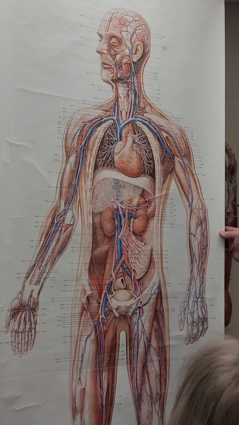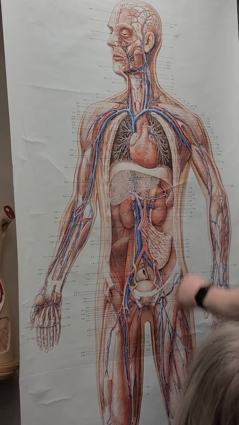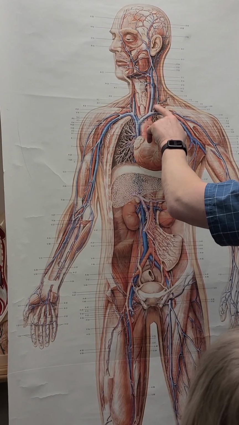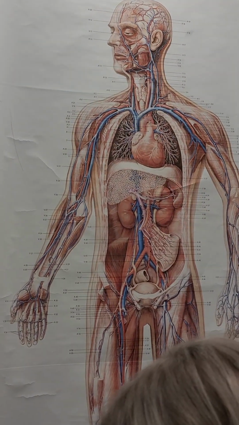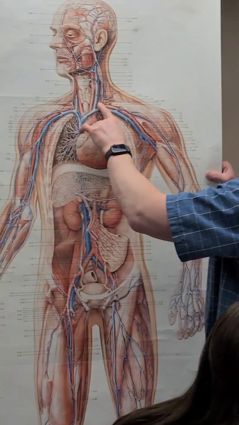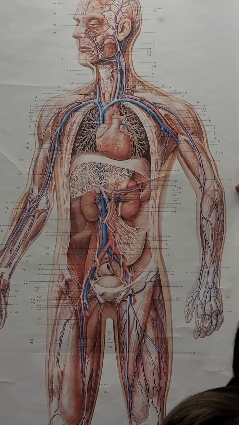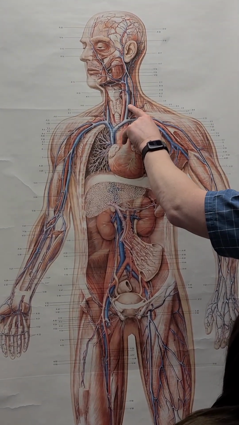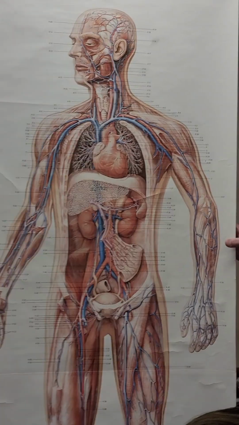I'm seeing A7. Okay, A7. They want that as a vertebral, and that's ugly. I don't know how else to say it. You've got that little thing that then goes away, and you can't even see it.